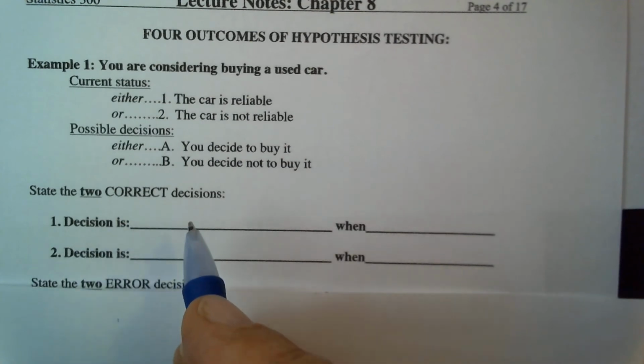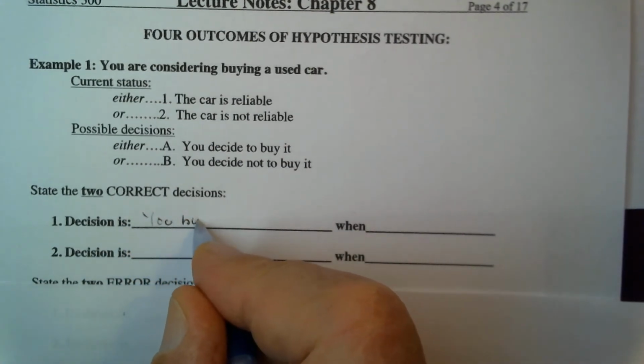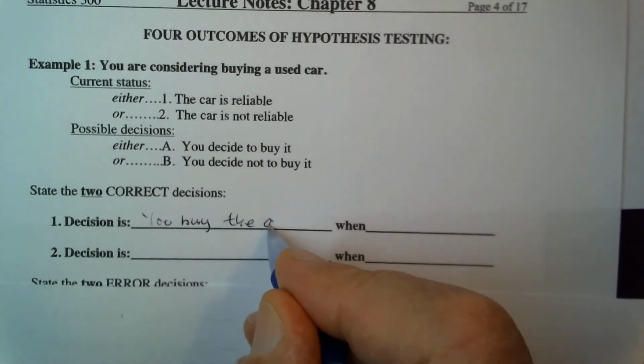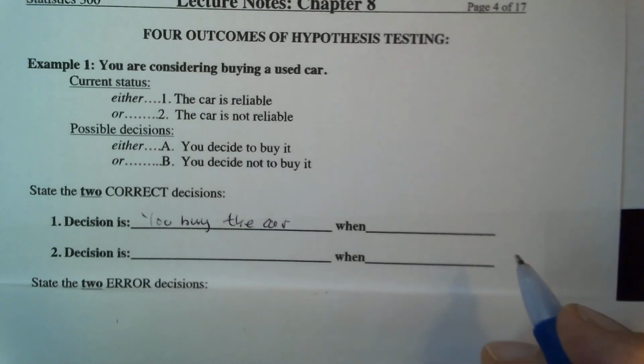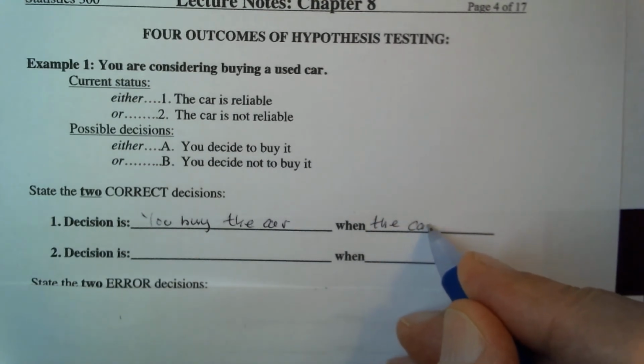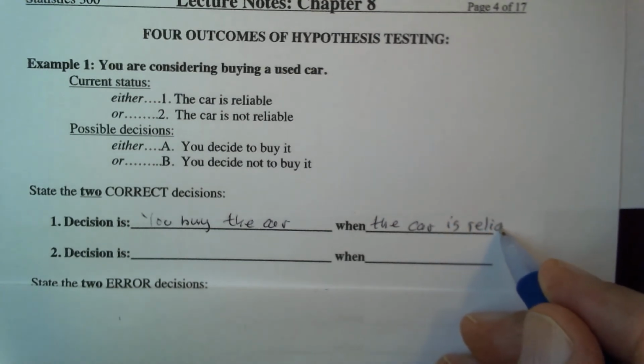You decide to buy the car when the car is reliable.